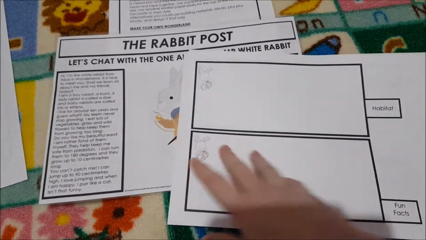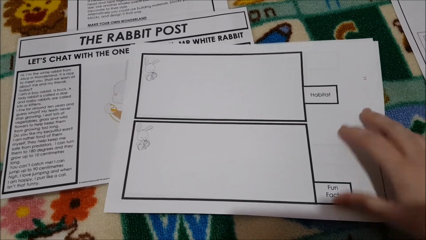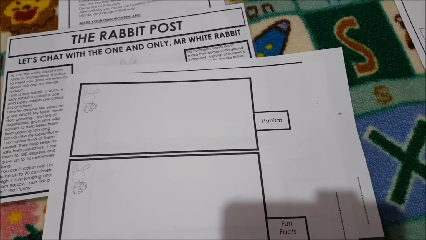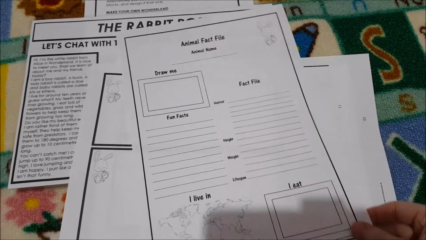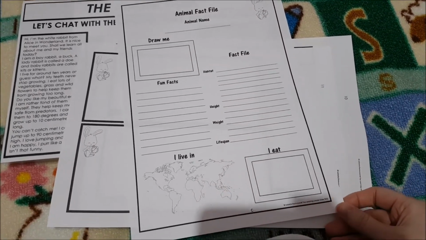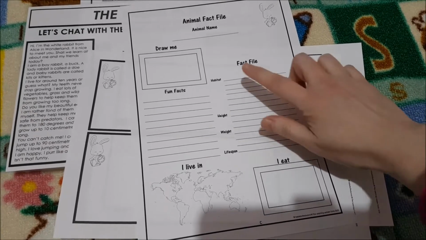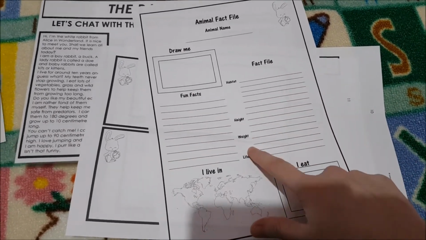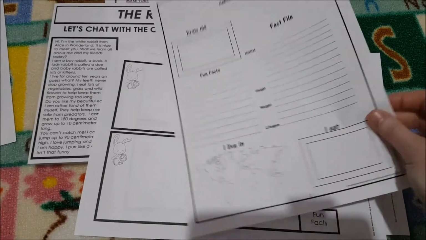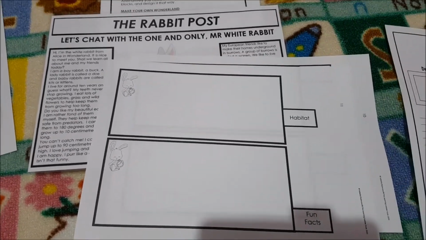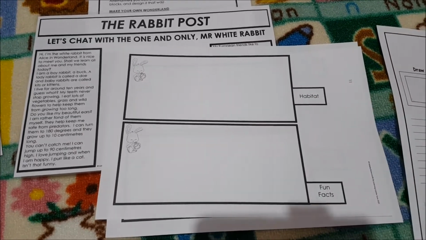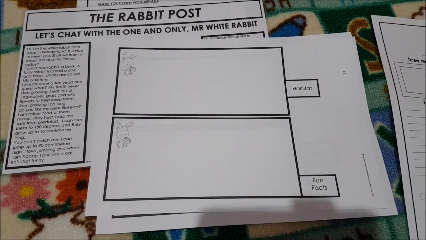So the options to complete are a little book, with habitat, fun facts, diet and characteristics, or they could complete this sheet, this animal fact file. Fun facts, habitat, height, weight, lifespan, everything is included in the article except weight. So that would be something you would have to Google if you decided to use this sheet. However, if you want to use these ones, then everything's included in the article aside from weight.